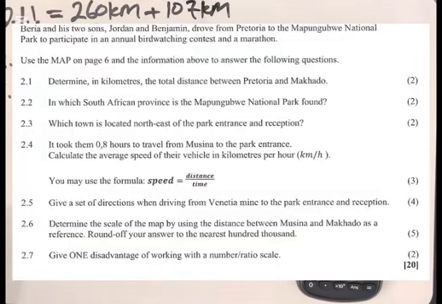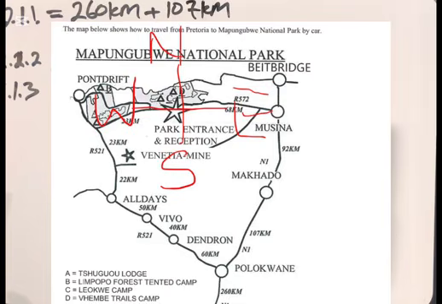2.1.3 says, which town is located northeast of the park entrance and reception? So what we need to do is go to the map. We go to the big star here at the reception. Don't forget, this big star represents the park and the entrance. We go and draw our compass direction here.